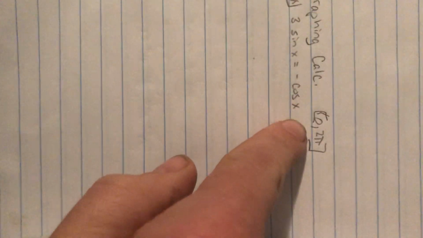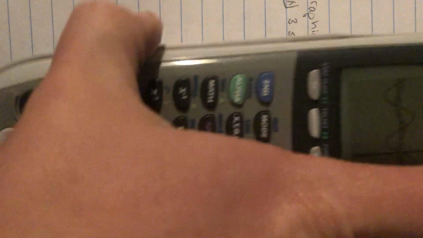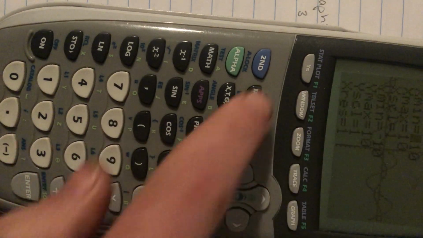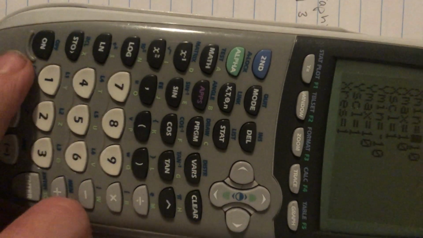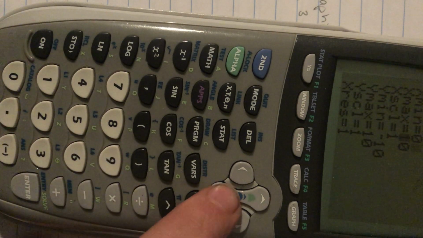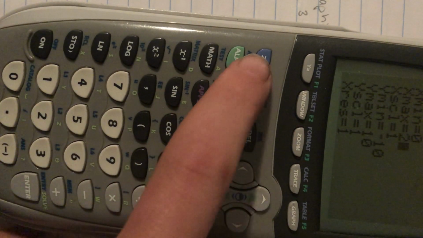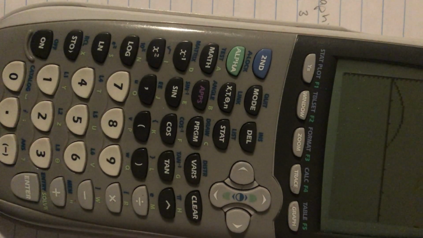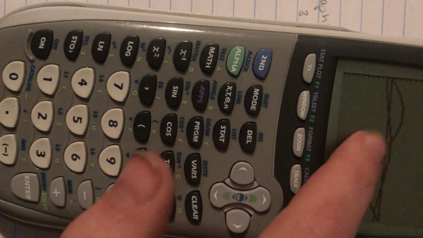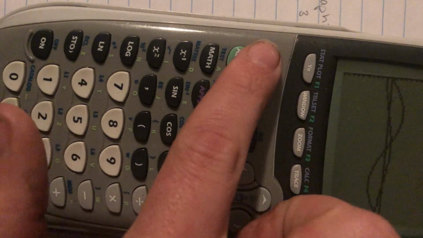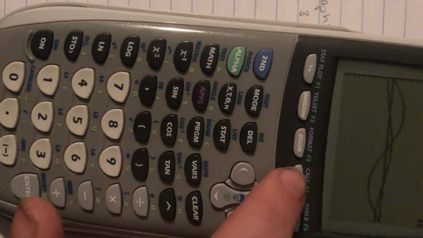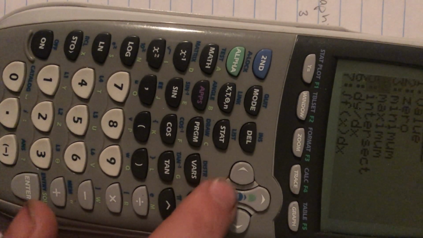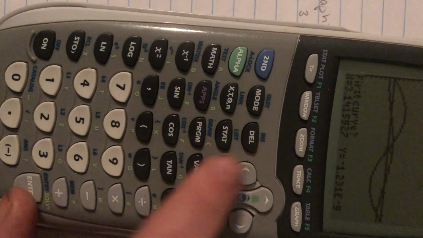Since our interval is 0 to 2 pi, it might be a good idea to change our window around. So for the x values, it's 0 to 2 pi. And then that would make it where you're only seeing the values that you actually want. That's one rotation on the unit circle. So it looks like we're trying to find that value and that value. Make sure that you're in radian mode. If you're in degree mode, you're going to get the wrong answer. So you want to see where they cross.